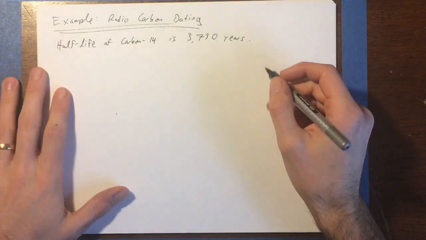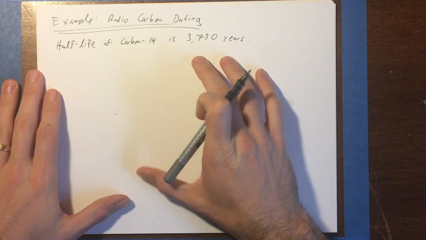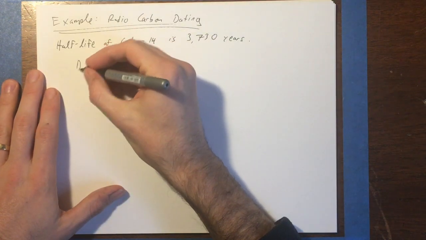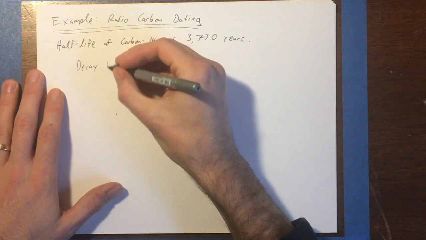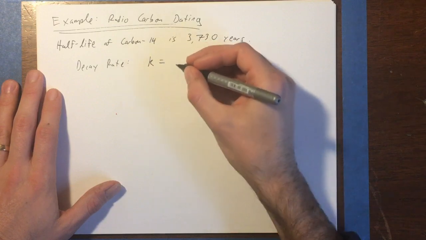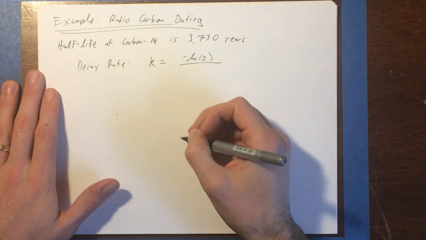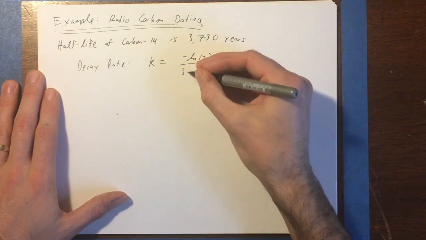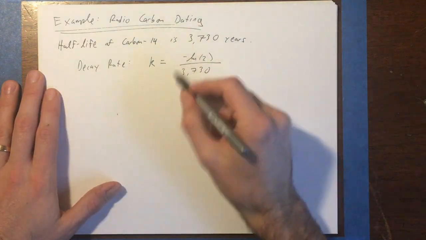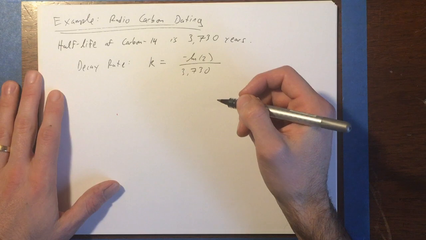So, first of all, carbon-14 has this half-life. So let's calculate the growth rate, or the decay rate. Sorry, I keep saying the wrong word. Decay rate, given our formula, k is going to equal negative natural log of 2, or alternatively the natural log of 1/2, divided by the half-life, so 3,730. So we'll use that as our k value. I'm just going to use that exact expression so that it is exact, as opposed to approximating it to some number of decimal places.